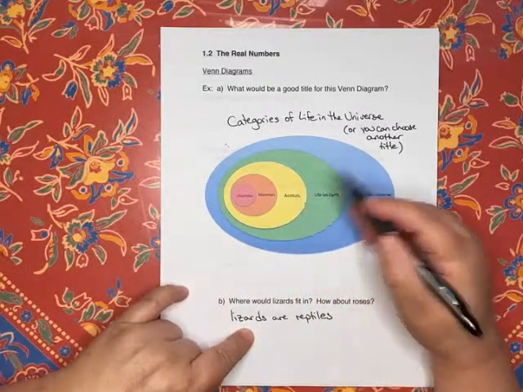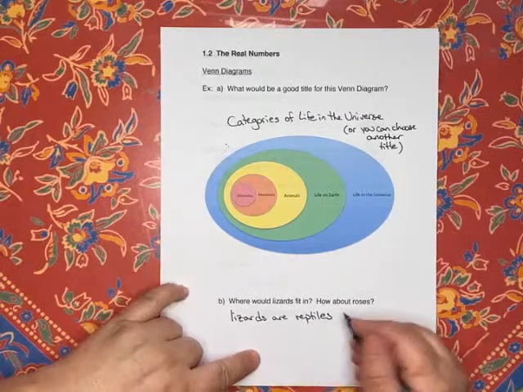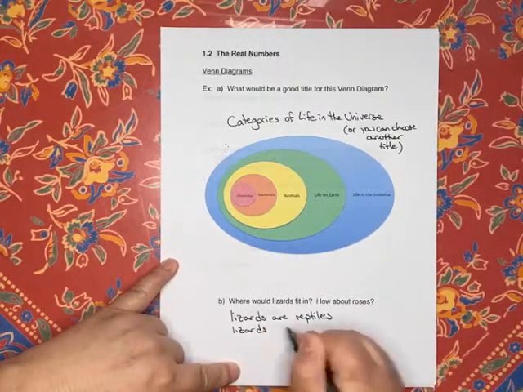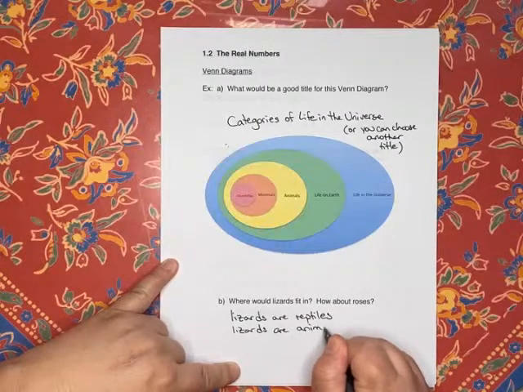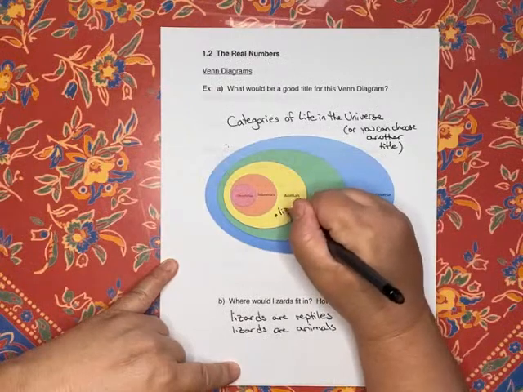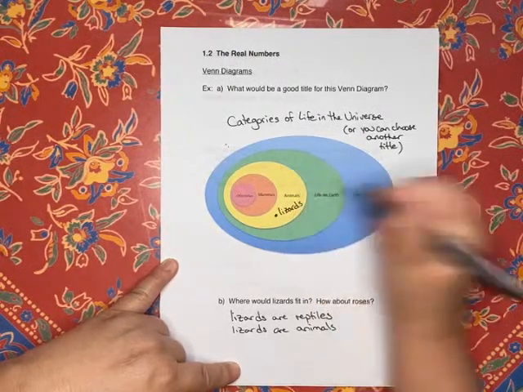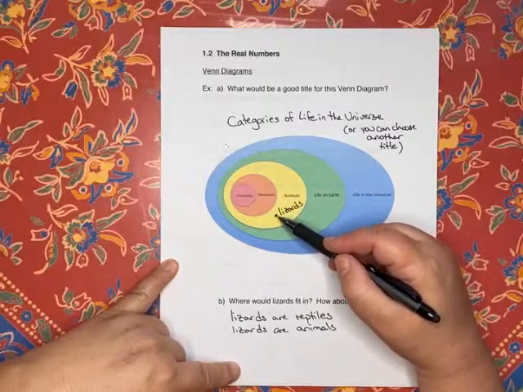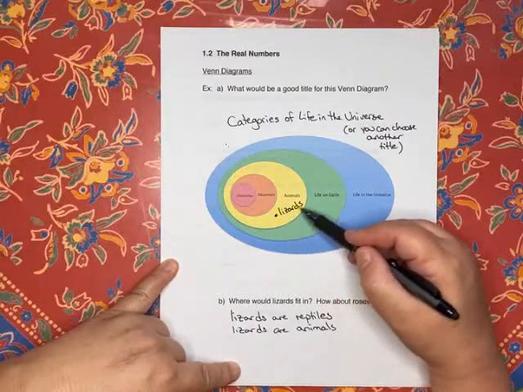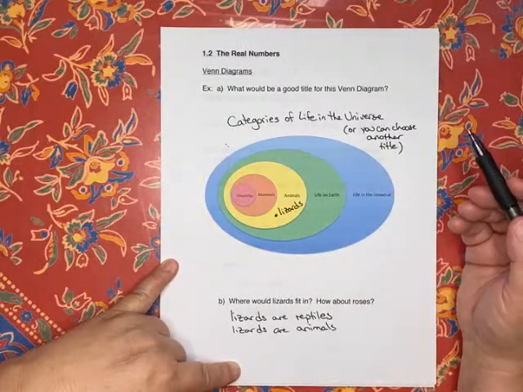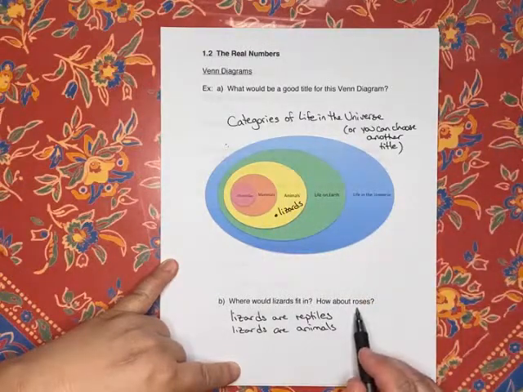Are they animals? Yes. So I'm going to write lizards, animals. So I can put lizards like right here. And I'm going to put that inside the yellow that says this group of animals is part of this larger set of animals. Next question, how about roses? Where would roses go?